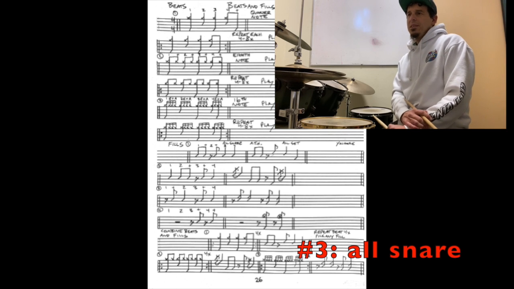For fill number 3, we're going to start off with an 8th note rest. We'll hit the and of that beat. We'll hit beat 2 as a quarter note, and we're going to repeat that for beats 3 and 4. So we'll hit the and of 3 and a quarter note on beat 4. This is all snare.